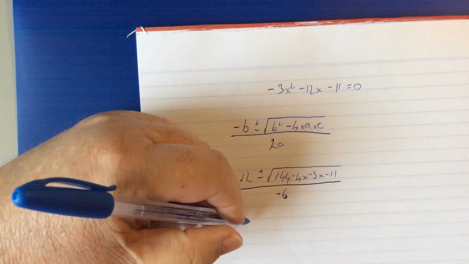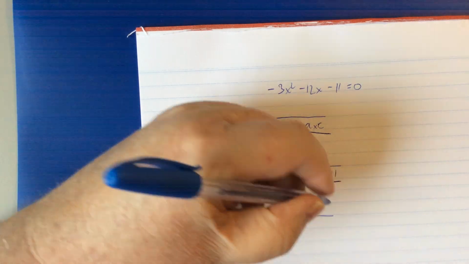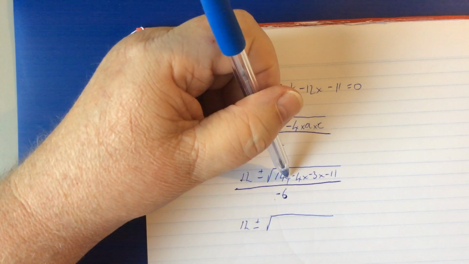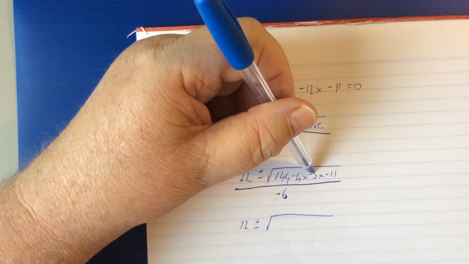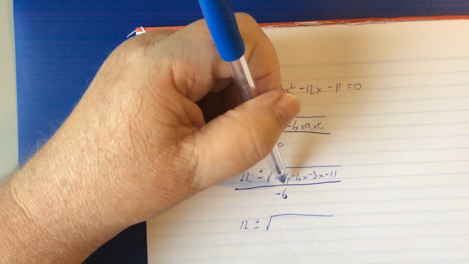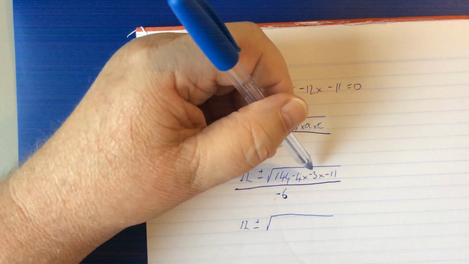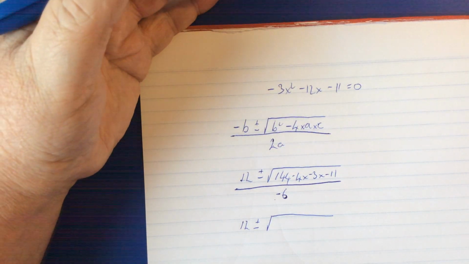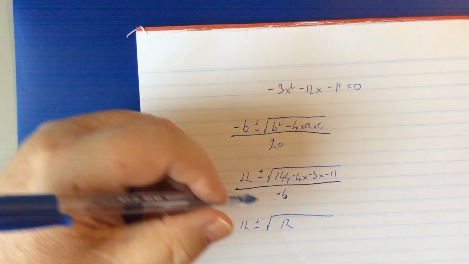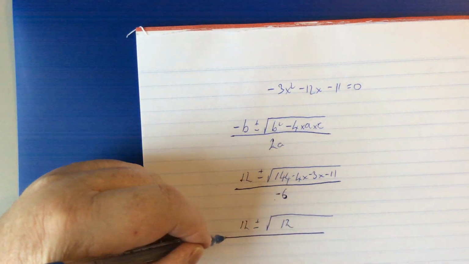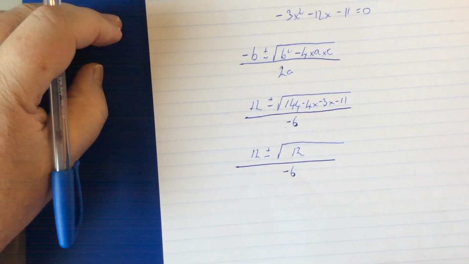Okay, tidy this up. We get 12 plus or minus the square root of 144 minus 4 times negative 3 times negative 11, which is 144 minus 132, which is 12. So this thing does have solutions. That's great. All over negative 6. Now, some tidying up.